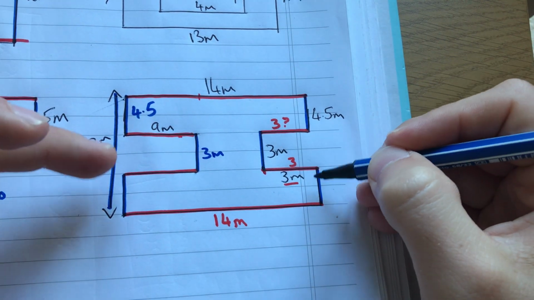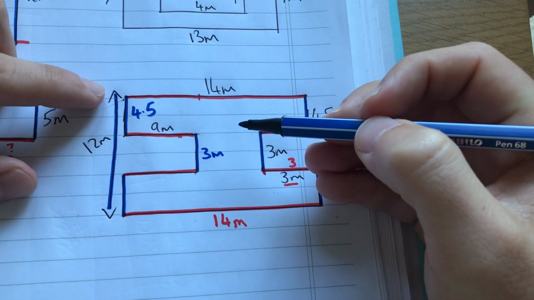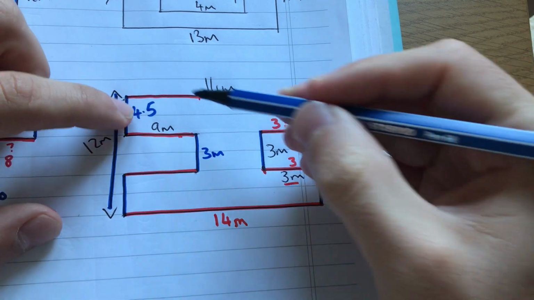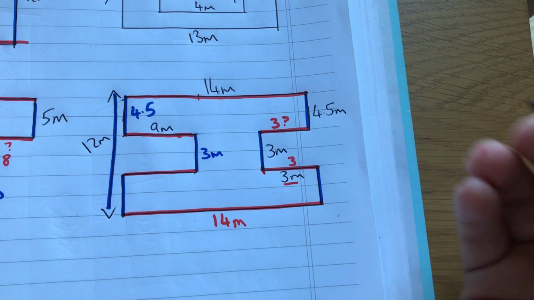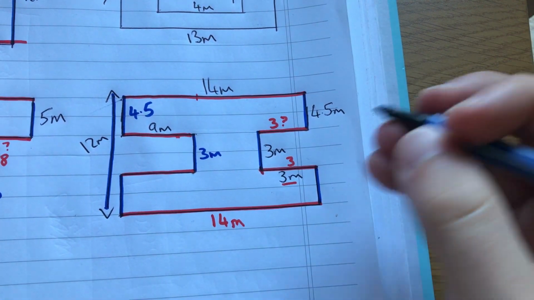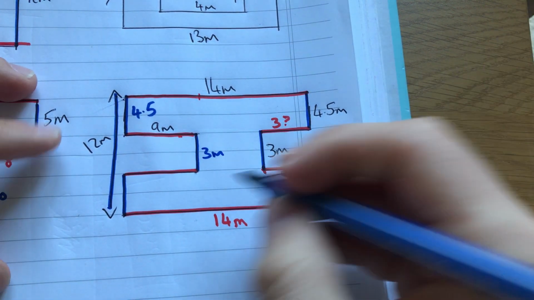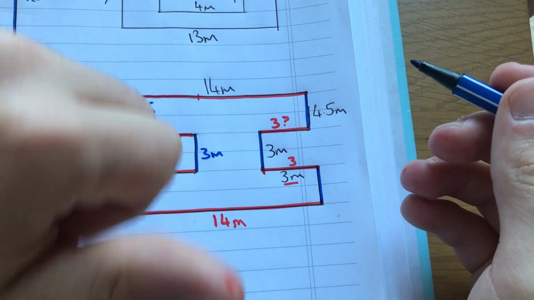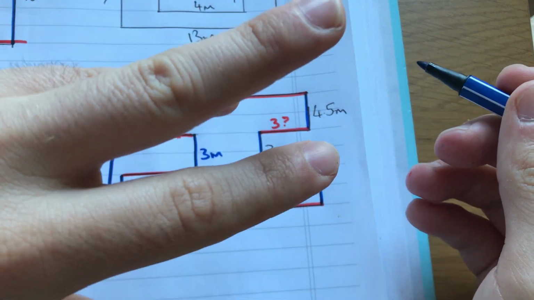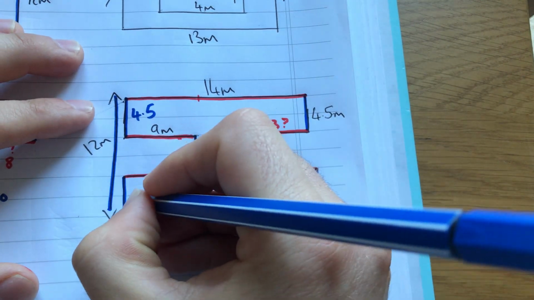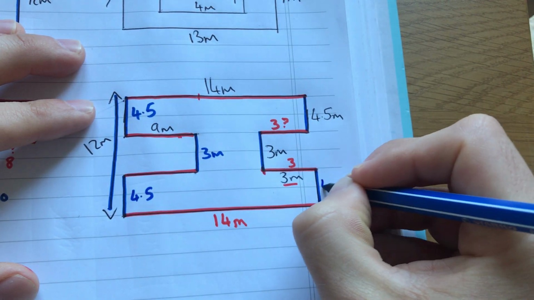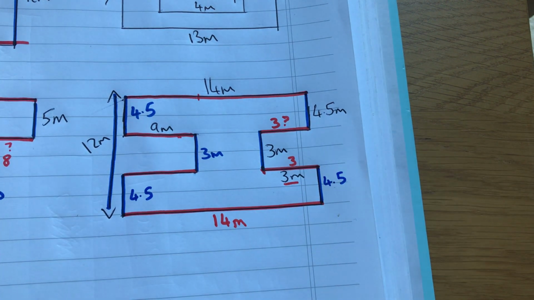And all of a sudden, all we've got to work out is this. It's 12 altogether. You've got 4.5 and you've got 3. So 4.5 and 3. Well, 4 and 3 is 7. Add the 0.5. So 7.5. So 7.5, 8.5, 9.5, 10.5, 11.5, and an extra 0.5 to get to 12. They are actually, oh, so they are the same. 4.5 and 4.5. There you go.